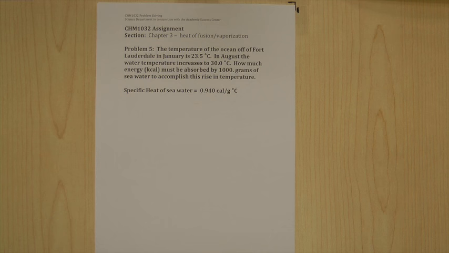So here we have a heat question. The temperature of the ocean off of Fort Lauderdale in January is 23.5 degrees Celsius. In August, the water temperature increases to 30.0 degrees Celsius. How much energy, expressed in kcals, must be absorbed by 1,000 grams of seawater to accomplish this rise in temperature? And it gives us a specific heat of water of 0.940 calories per gram per degree Celsius.